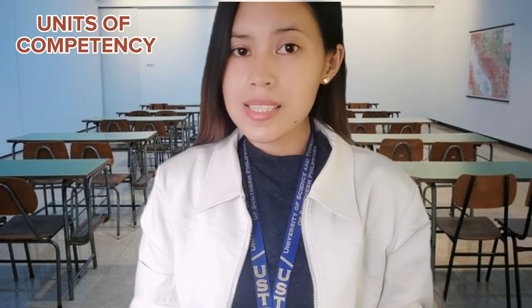Today, I am going to administer competency assessment in Cookery NC II. This qualification is composed of 3 competencies: the basic, the common, and the core. For the core competencies, we have 13 mostly. Number 1 is clean and maintain kitchen premises. Number 2 is prepare stocks, sauces, and soups. Number 3 is prepare appetizers.